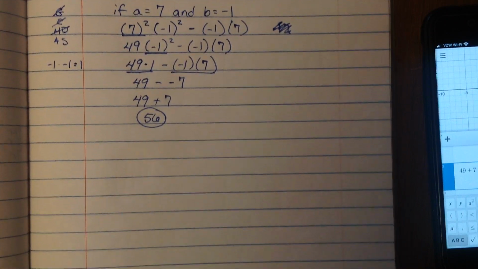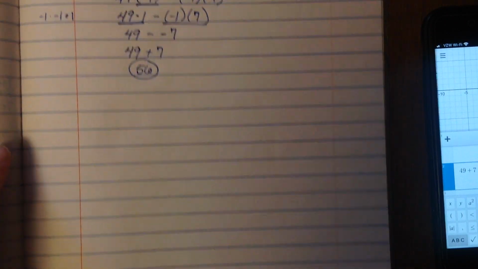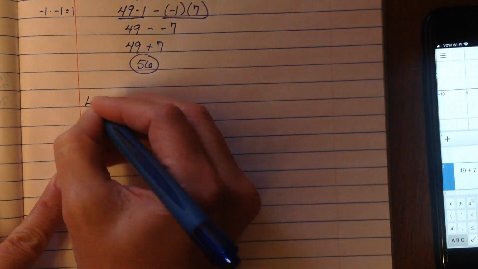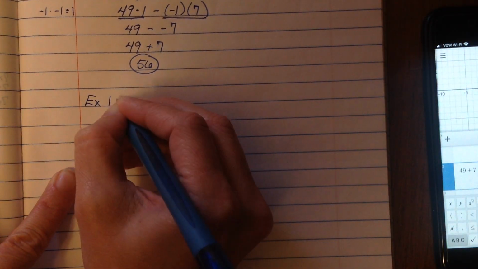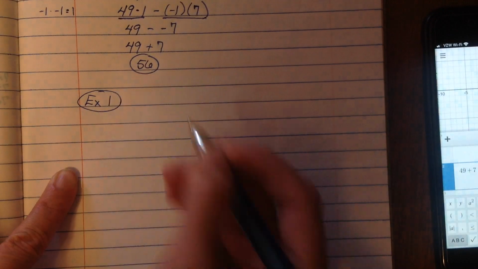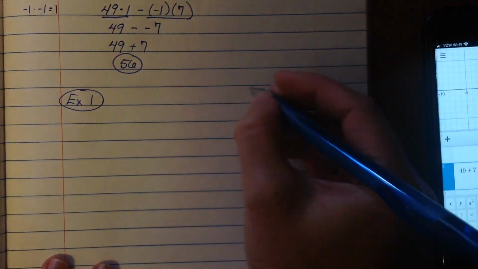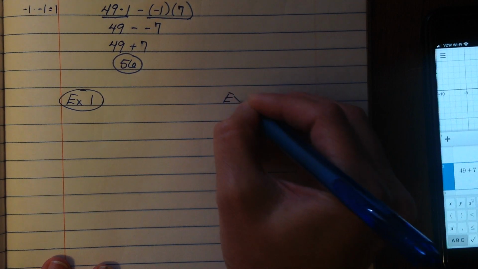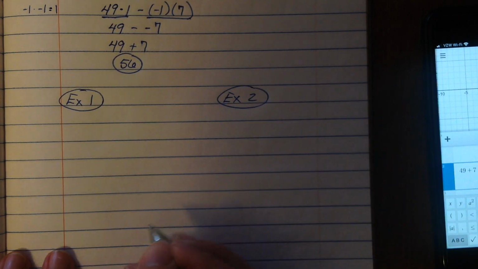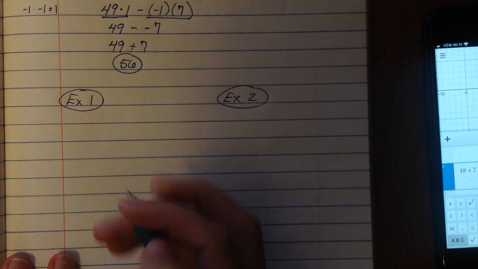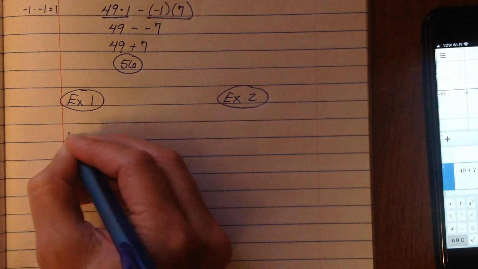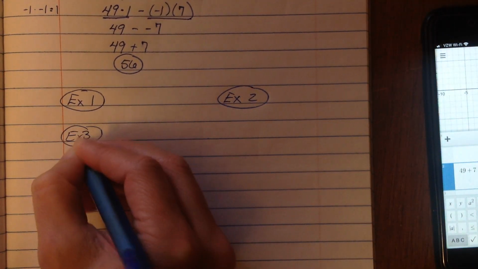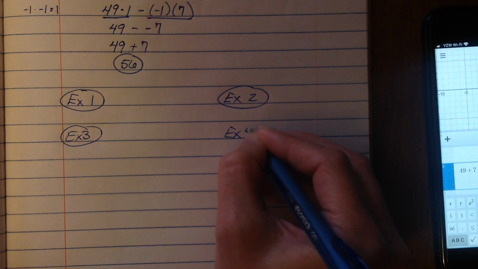So I'm going to give you a couple of small ones, and let's just see what you can do. I'm going to ask you to pause the video and work out these really quick and simple ones just to practice what we just did. So we're going to have 4 little tiny examples here: example 1, example 2, example 3, and example 4.